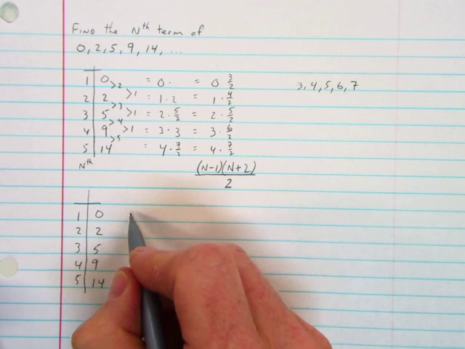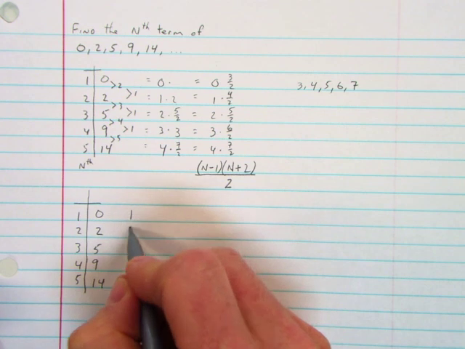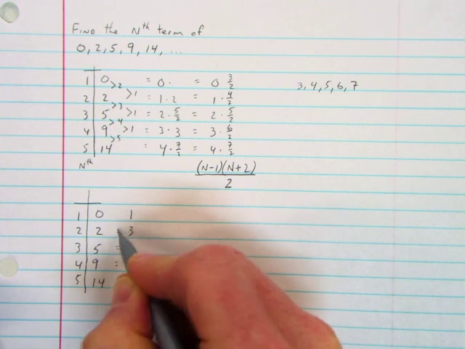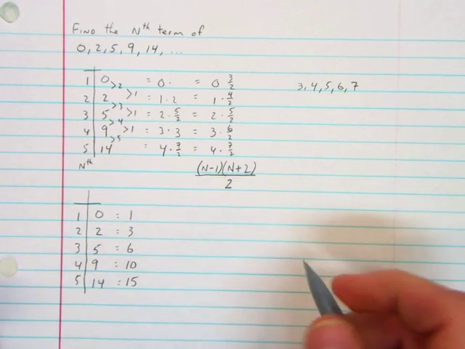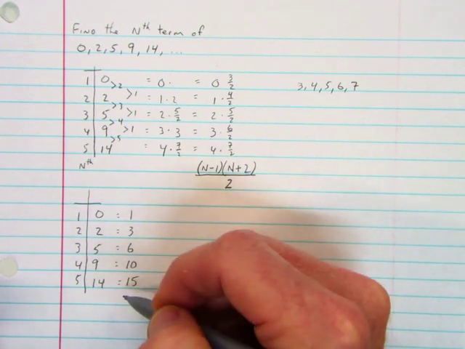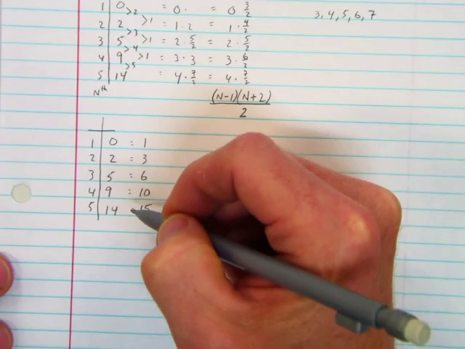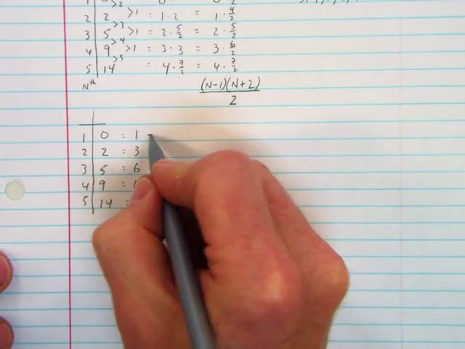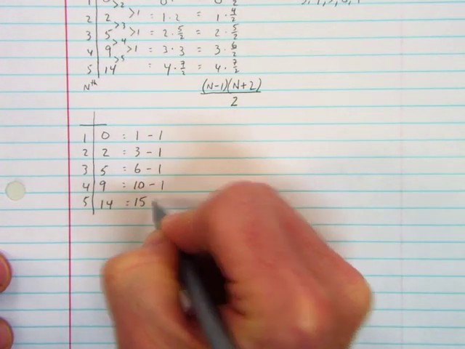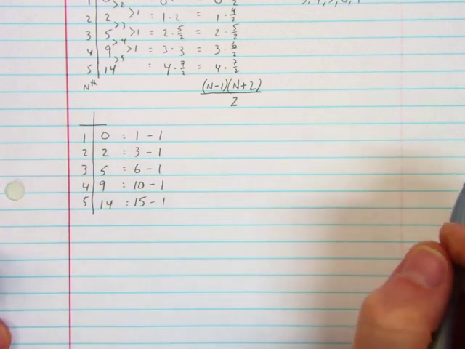What was that sequence? That sequence was 1, 3, 6, 10, 15. How is the sequence I'm looking at related to this one? It is just one less in every single situation, every single case.